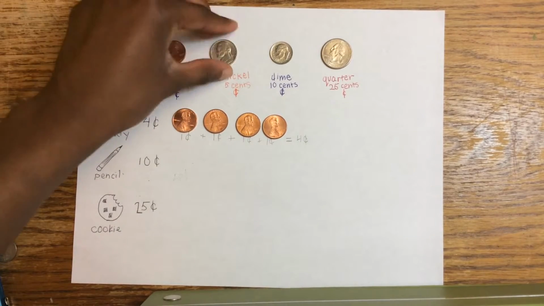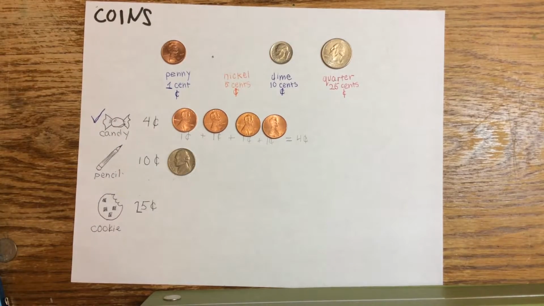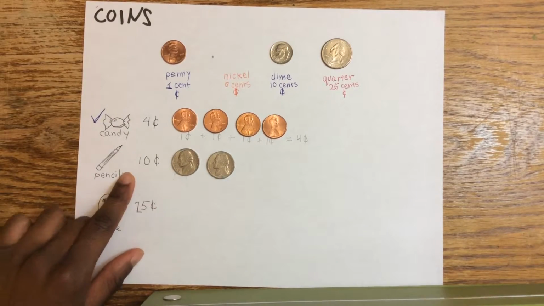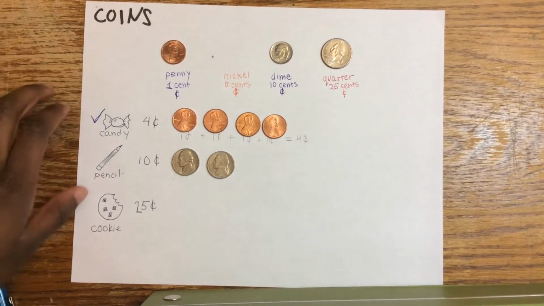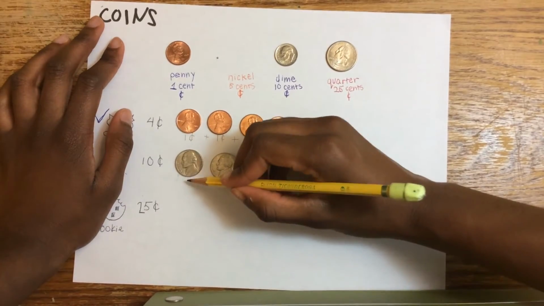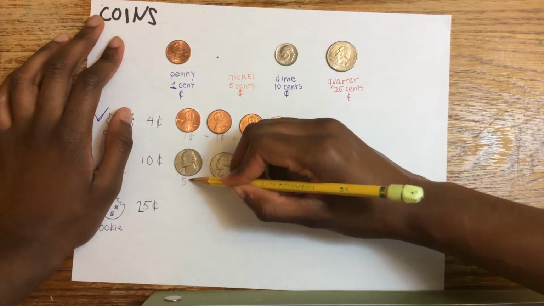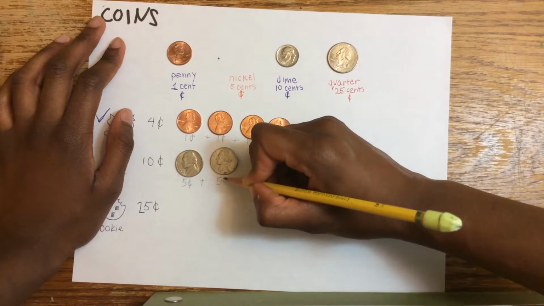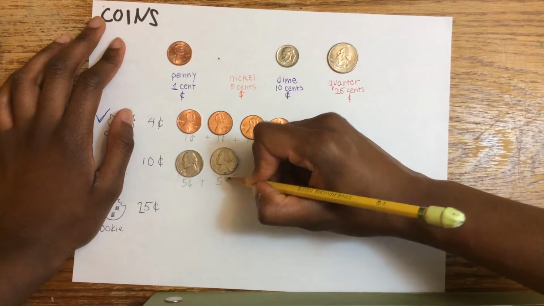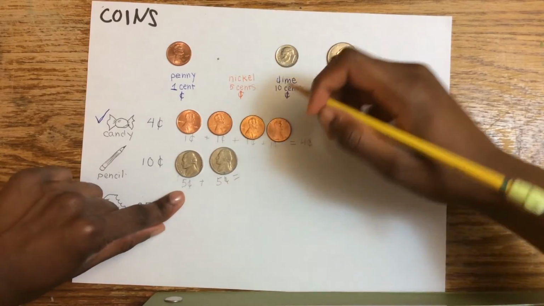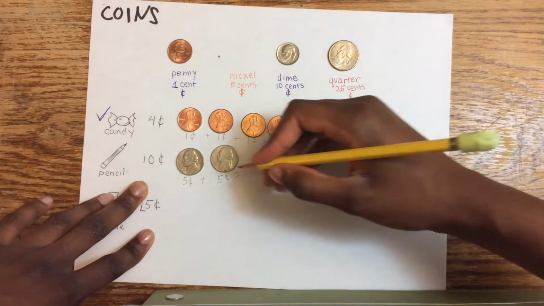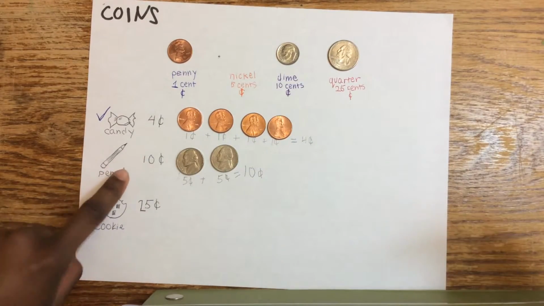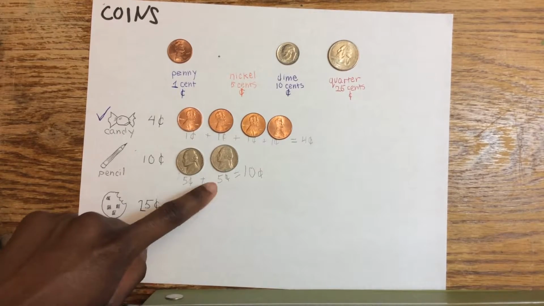So if we use 2 nickels, we can buy a pencil for 10 cents because 1 nickel is equal to 5 cents plus the other nickel, which is also 5 cents. 5 cents plus 5 cents equals 10 cents, which is the cost of the pencil. So we can buy a pencil with 2 nickels.